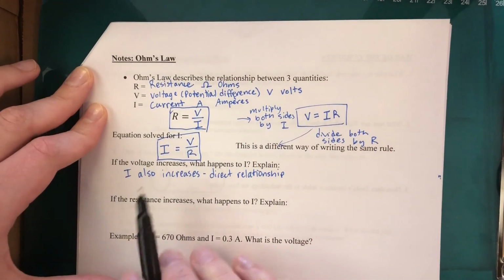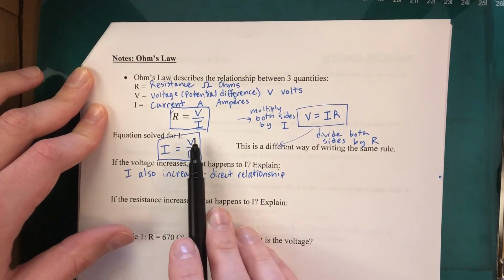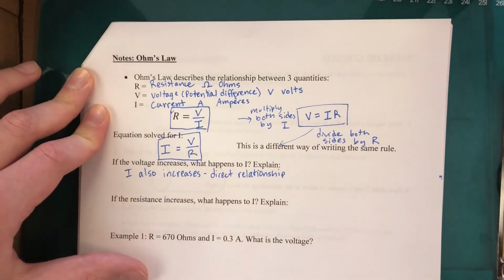The first way we can answer this question is just by looking at the equation and noticing that if we put a bigger number in for this variable, we would get a bigger number out for this variable.